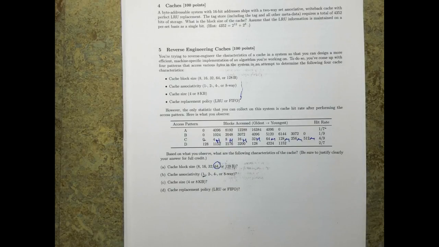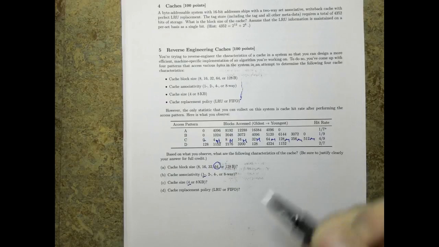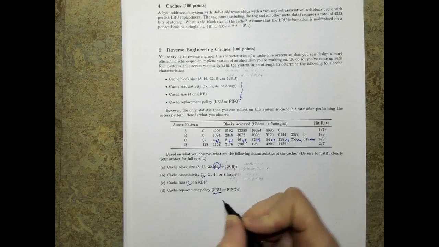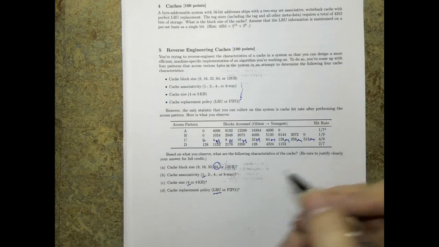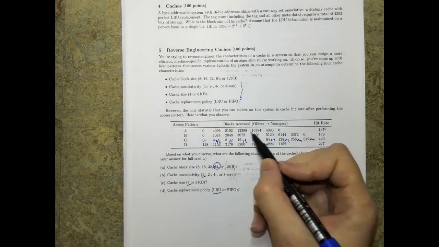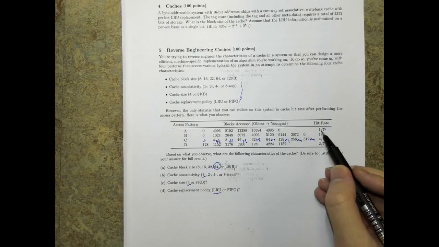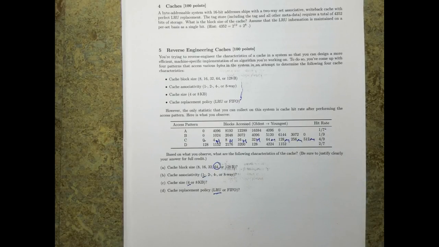So this is a direct mapped cache of size 4 kilobytes. Basically, for the first selection, for everything we assume the default. And then when you run this access pattern A, you will see that it doesn't give hit rate 1. So then you change something.